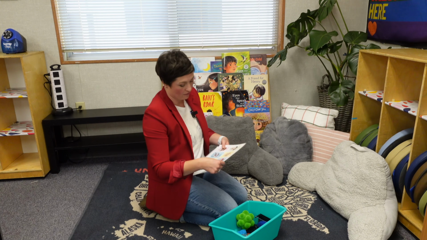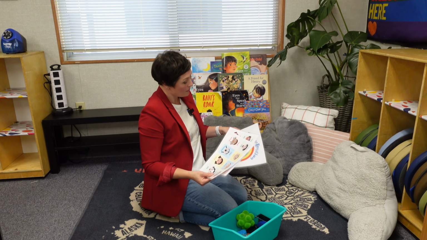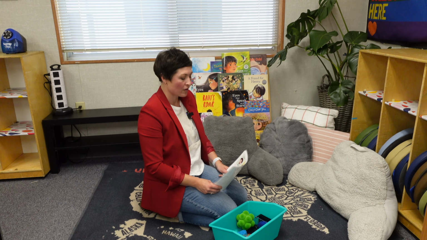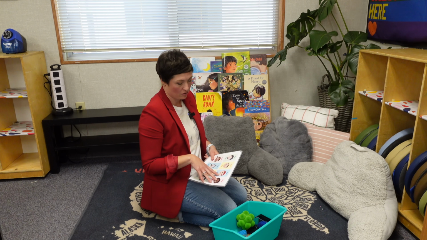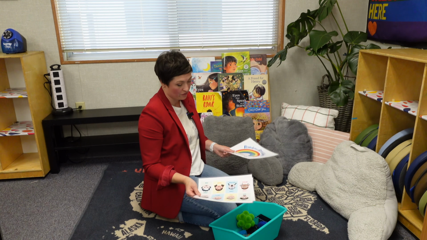I also have some feelings charts that I just found off of Canva, because sometimes, I know this is true for me, when I'm feeling upset, maybe I don't know why I'm upset or I'm not quite sure how to communicate that. So I let kids point to the emotion if that feels a little more comfortable for them than necessarily having to verbalize it.